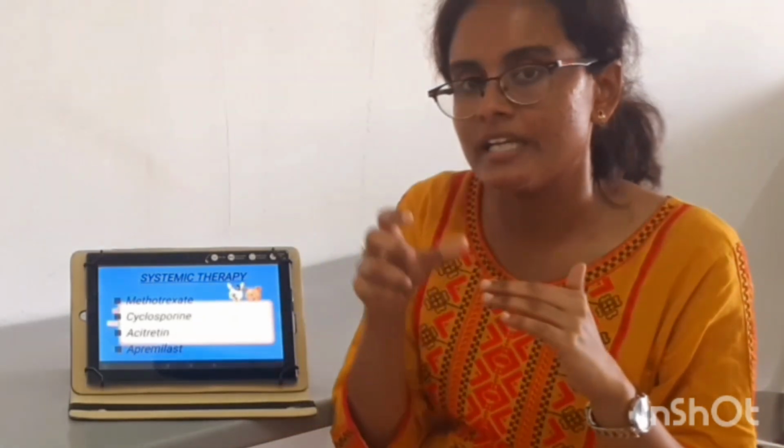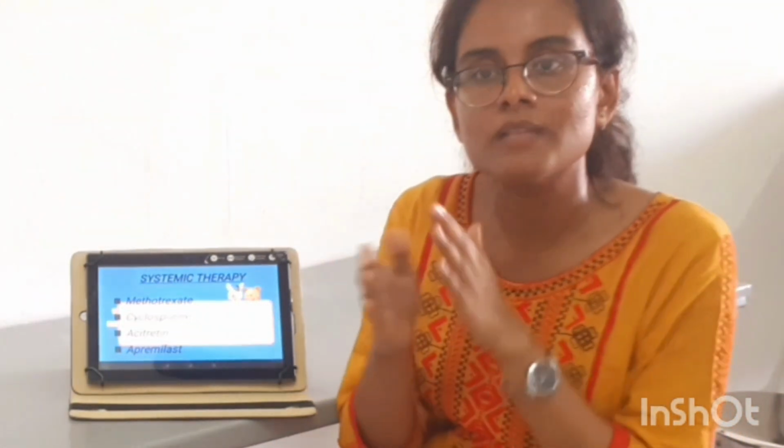that is, a category X drug. Next, cyclosporin, which is a calcineurin inhibitor and decreases interleukin 2. A side effect of this calcineurin inhibitor is that it increases blood pressure, which can cause hypertension.